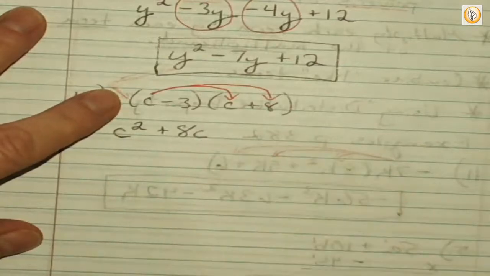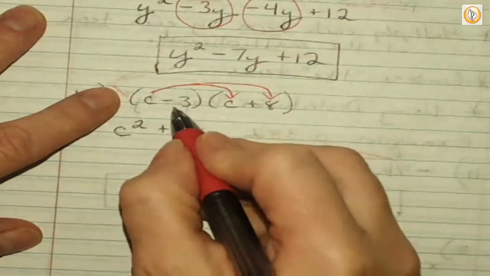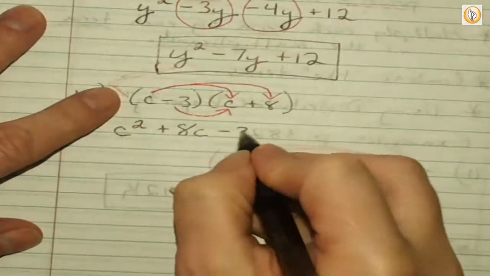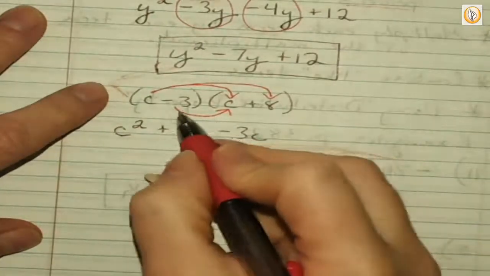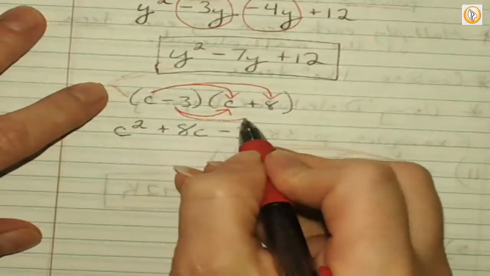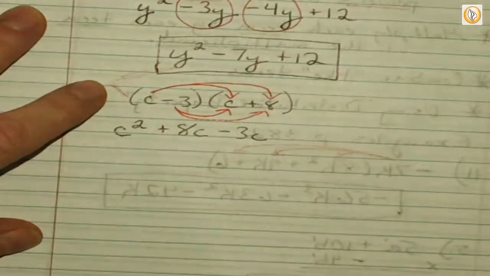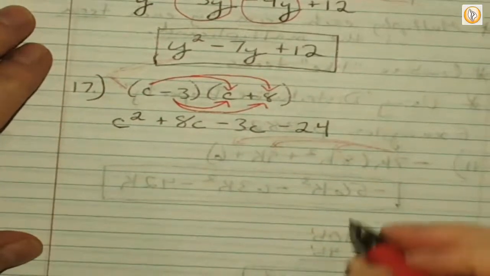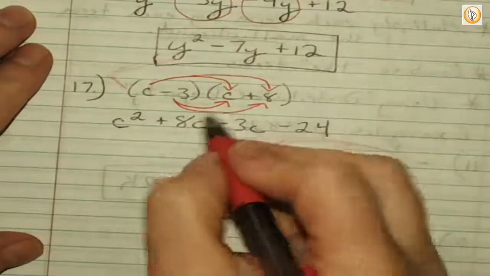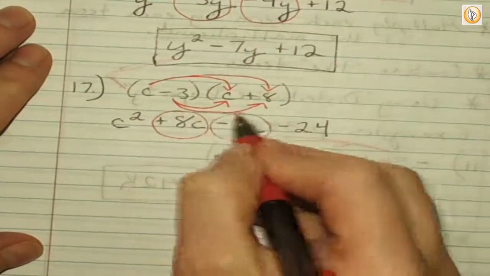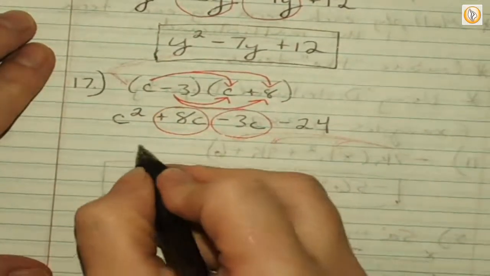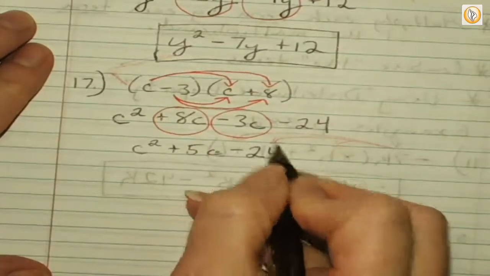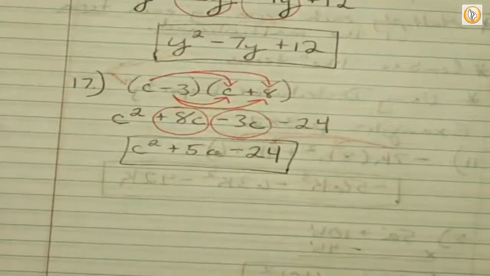That's okay. That's why I draw arrows. Now, Morgan, what's negative 3 times C? Negative 3C. And then Chap, what's negative 3 times positive 8? Negative 24. And Miranda, are there any terms that I can combine? 8C and negative 3C. Perfect. And what do you get, Miranda? 5C. Yep. Any questions?